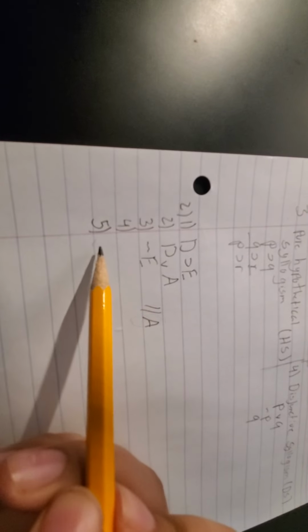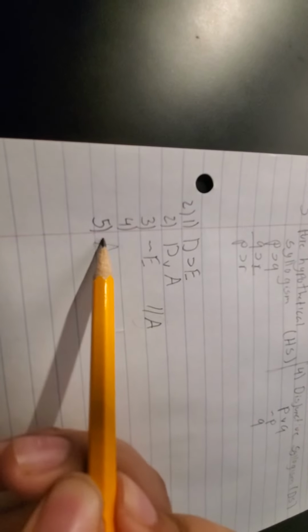Okay. So in the third line, we're given our conclusion, which is anything after these 2 lines. In this one, it is A. So at number 5, we're going to press A. Excuse the handwriting. I have to hold the camera with one hand.